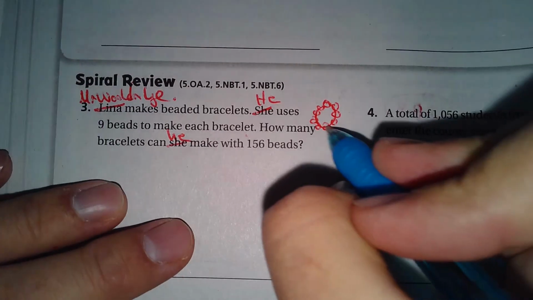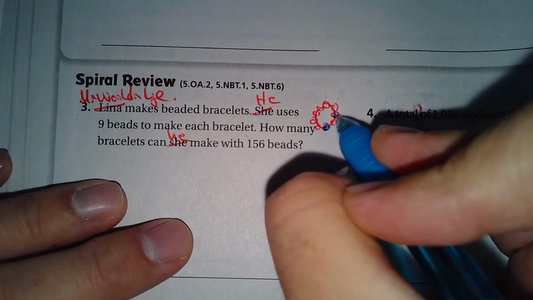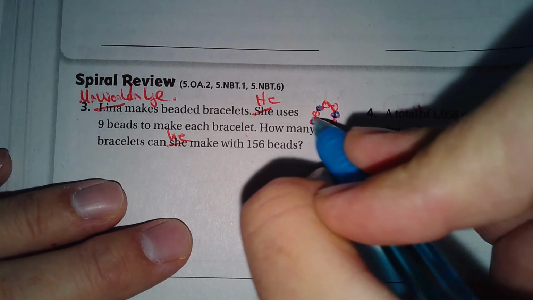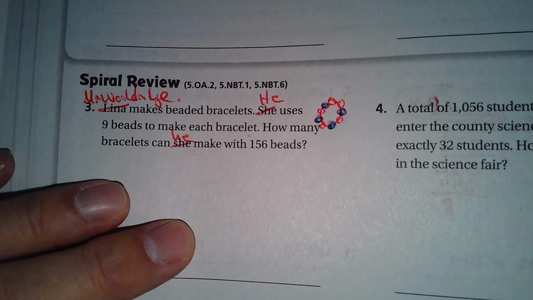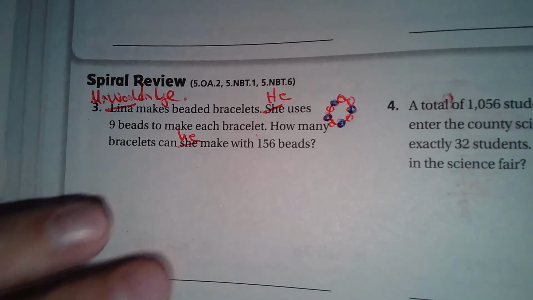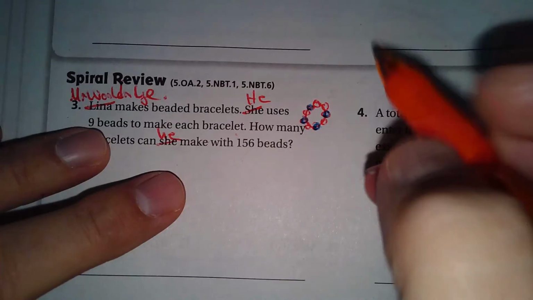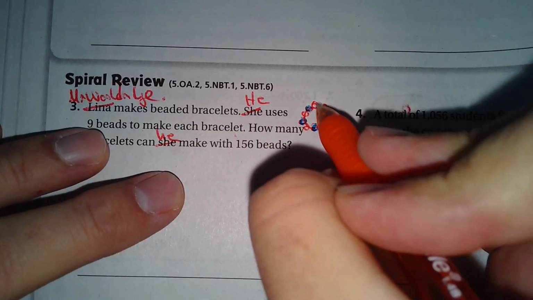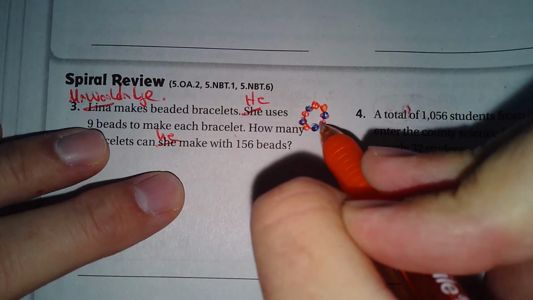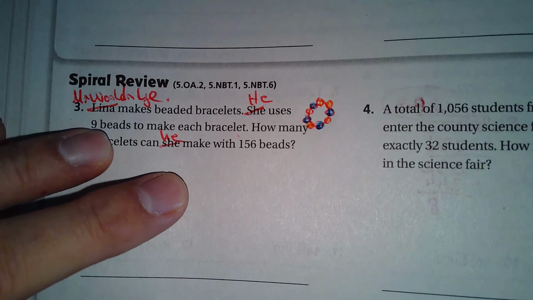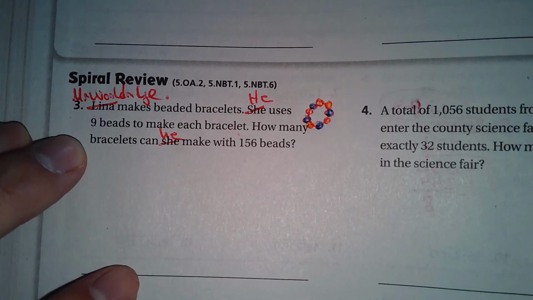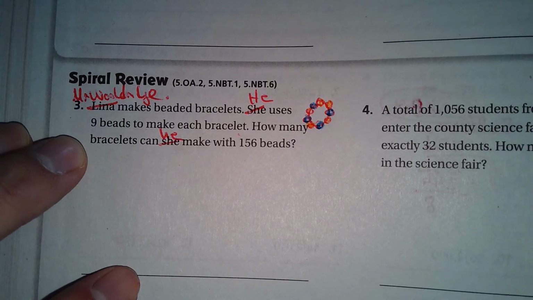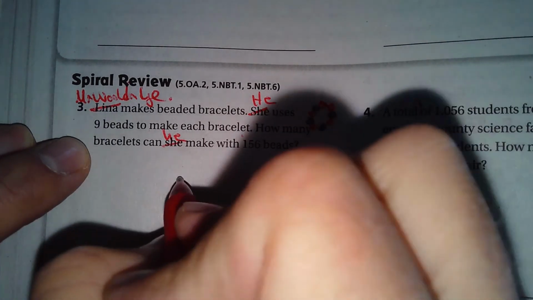Okay, so here's some light blue beads. Actually, they're not coming out light blue, but that's probably because it's mixed in with red. What would the other color be? Orange. I have orange here. Light blue and orange. Okay, there you go. All right, so Mr. Wooldridge, what do we do? We divide 156 divided by 9. Yep.